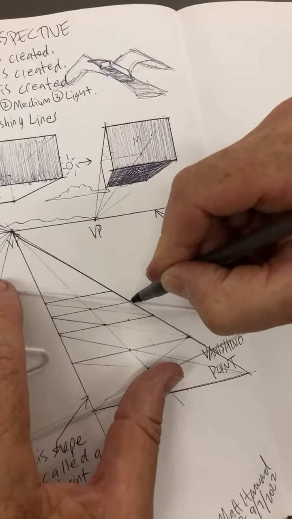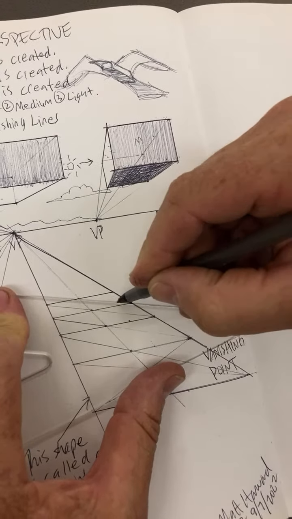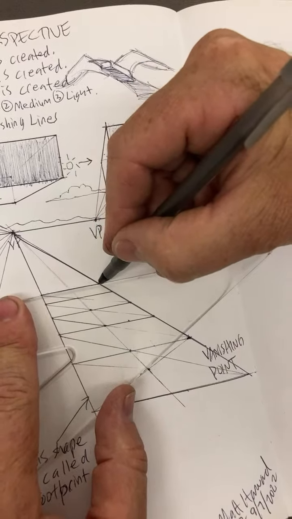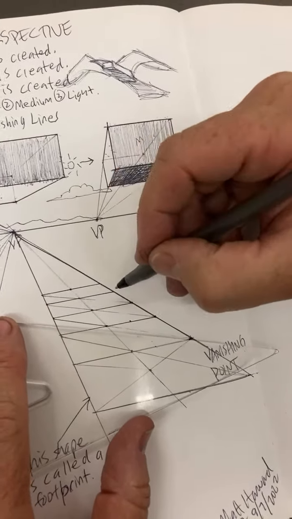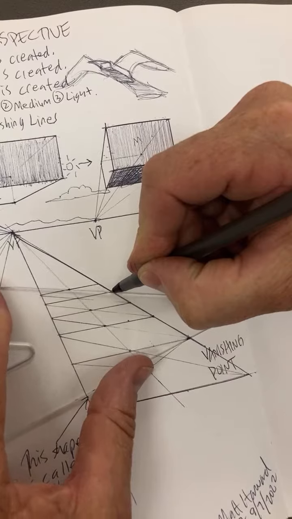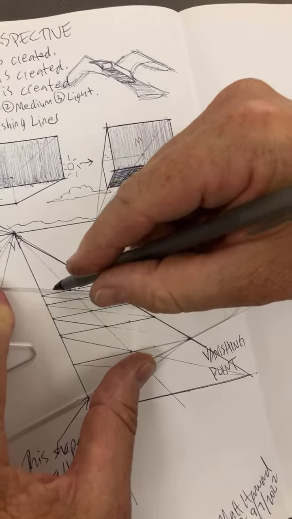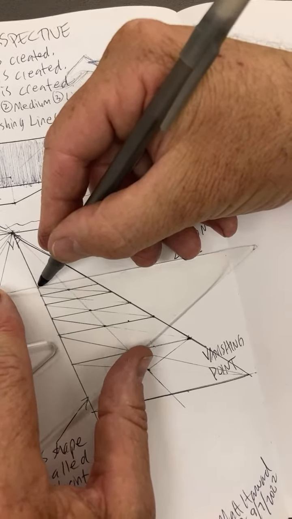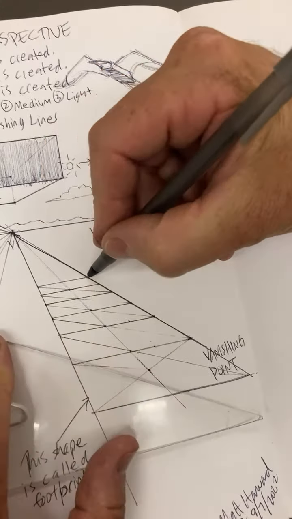Go to that corner. We're going to do this all the way to the horizon line. And go across. New point's created. Go to that corner. Press down on the straight edge. Stop. Draw a straight line across.